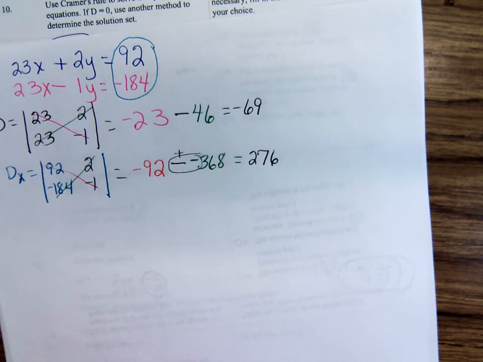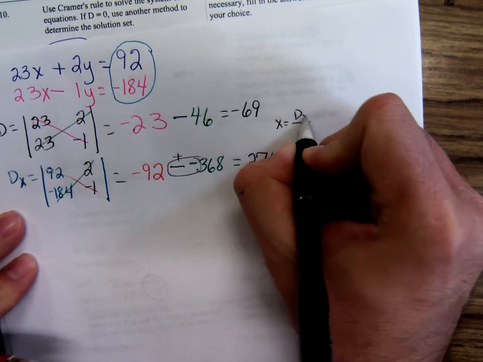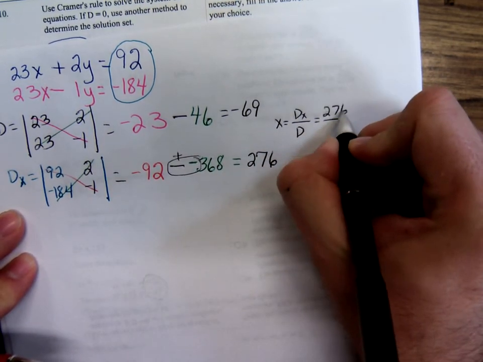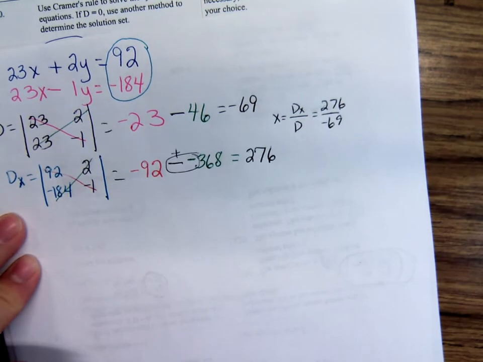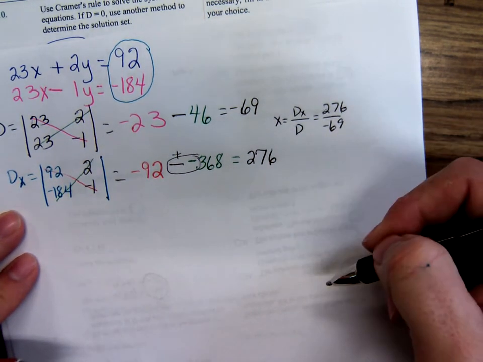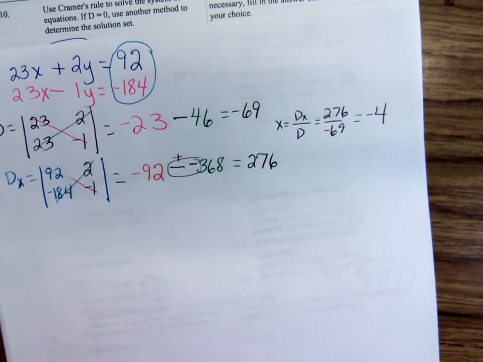So let's go ahead and state the solution for x. x is Dx over D. So 276 over 69. Is that going to simplify down to an integer? 4. 69 times 4 will give us 276. So this is negative 4 for x.